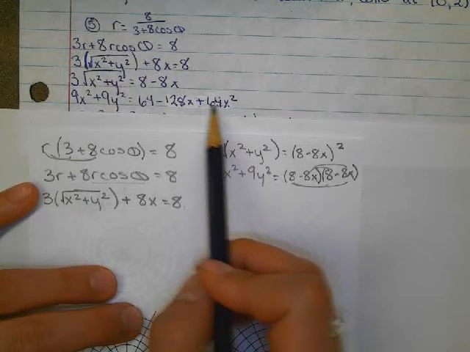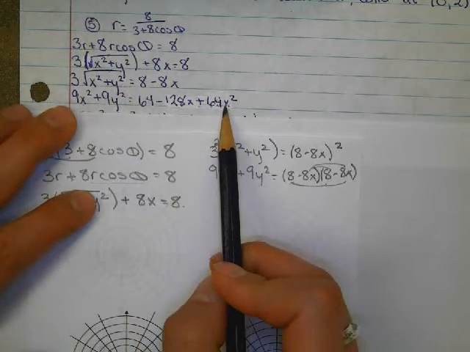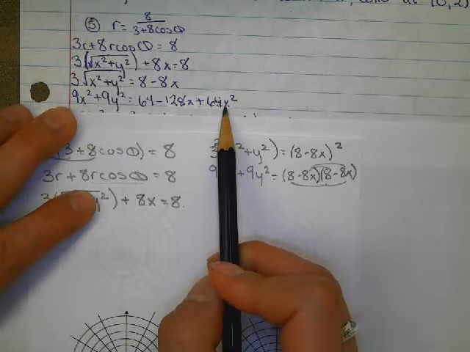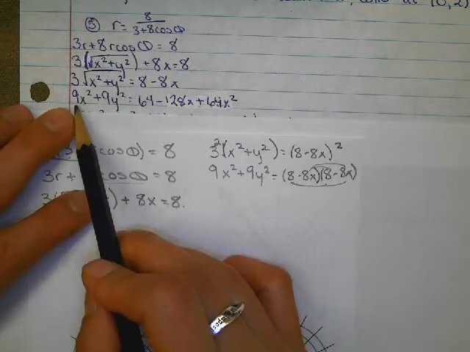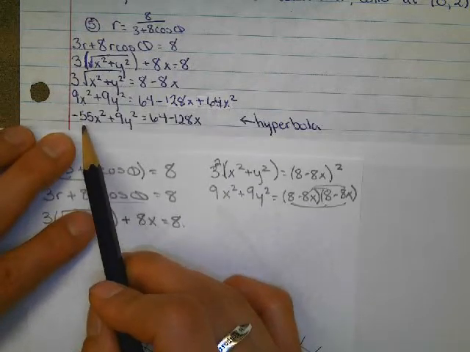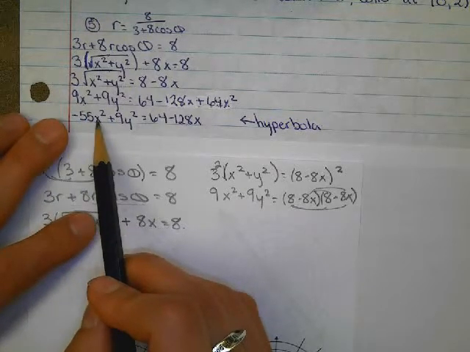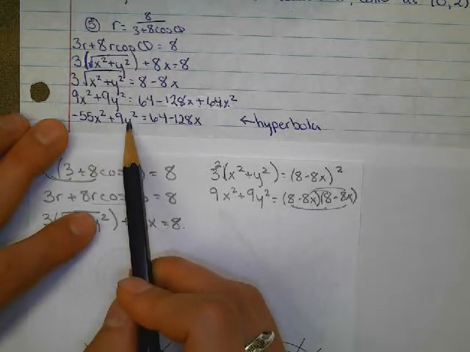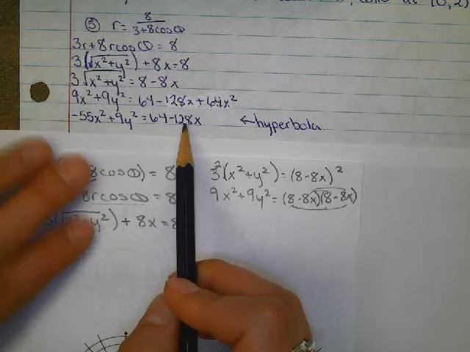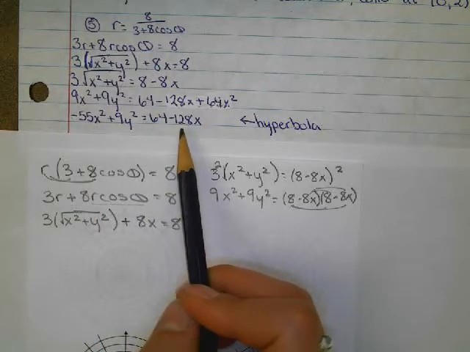Then, since I have a 9x squared here and a 64x squared here, I'm going to combine my like terms, so I subtract the 64x squared over. I get negative 55x squared plus 9y squared equals 64 minus 128x.